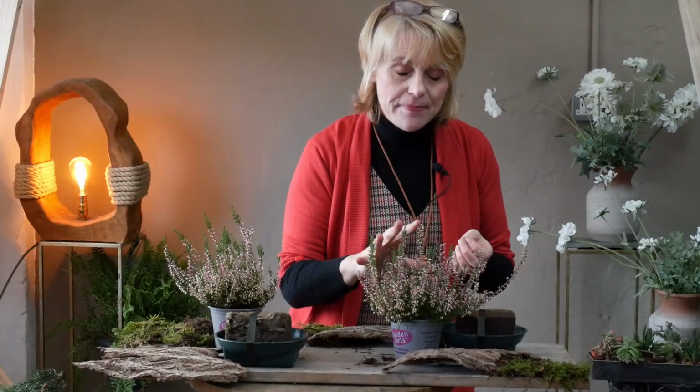And it could be a polyanthus or a primrose, it could be pansies as we come into the spring, little narcissi, it can be anything. You're not restricted to just the heather variety. I often use potted plants in designs, and if we're sending it out to customers, then they have the added bonus of being able to plant that in the garden as well, so they get twice the value for their money. Right, okay, so let's get started.